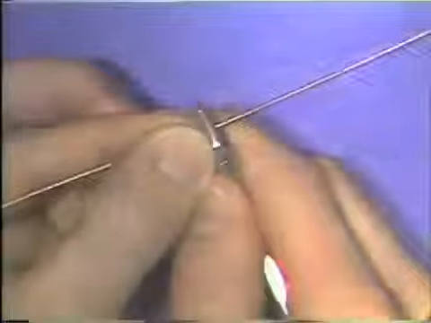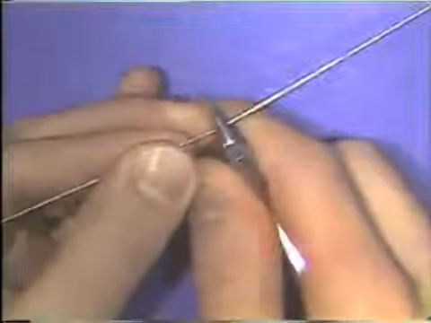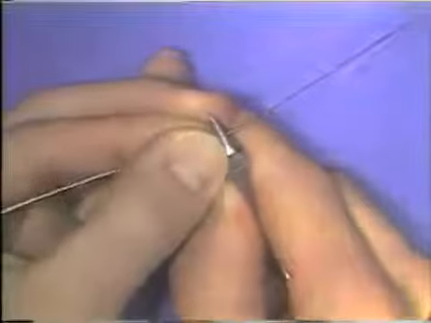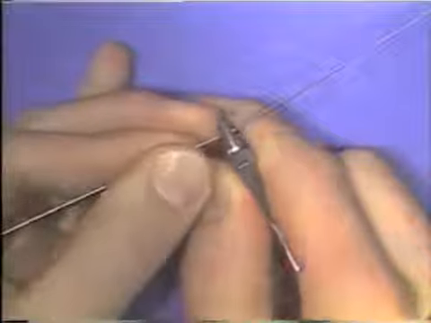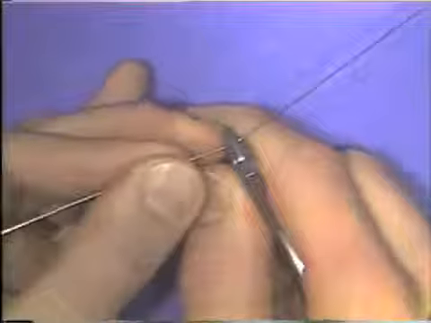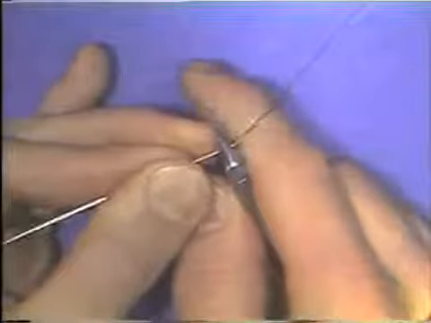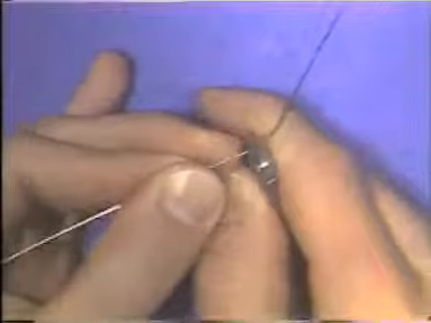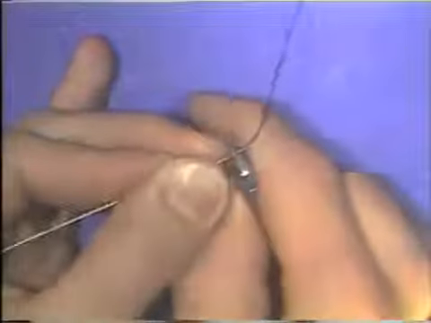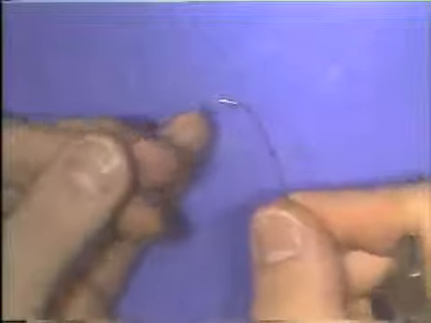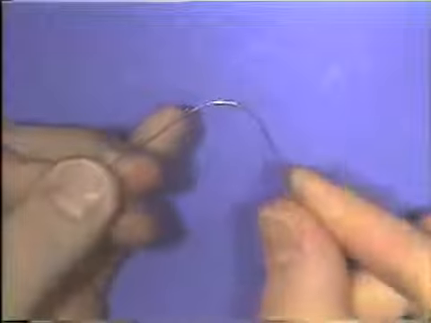A curve is actually a series of many small bends in a wire. To make a curve, the wire is bent and then slid along in the beaks of the plier until a series of many small bends are made. In this way, you can make a curve that is smooth and continuous.